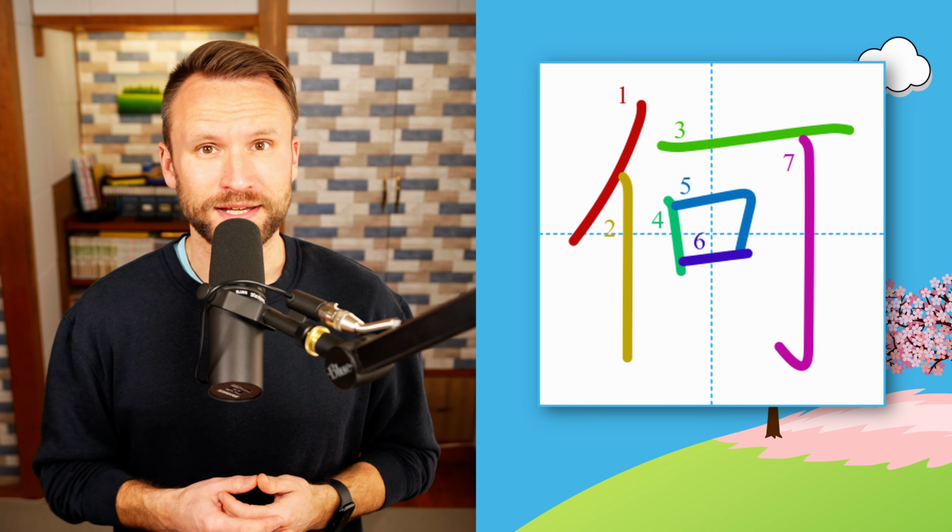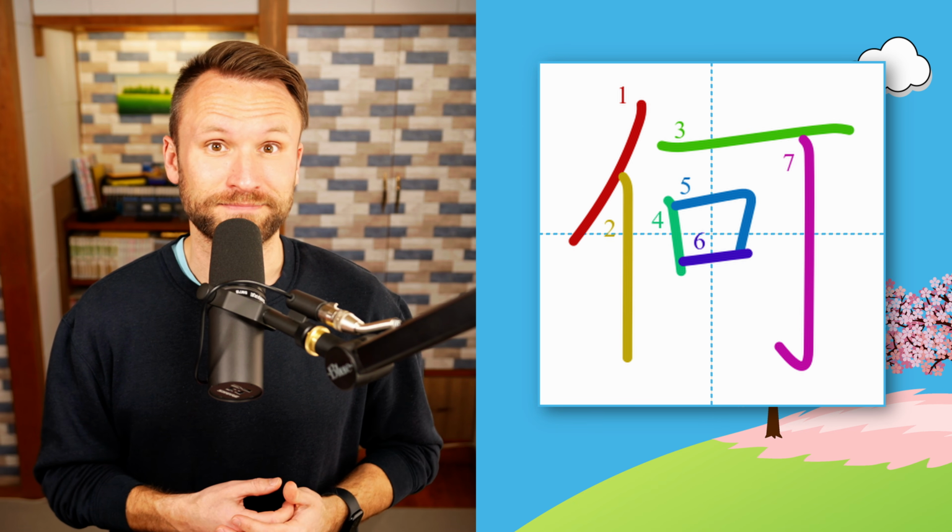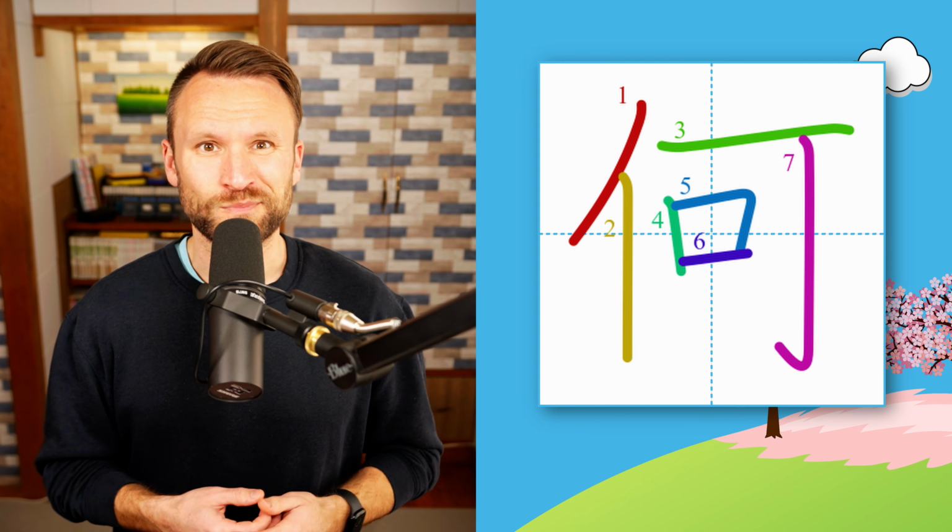Yeah. What's this, you may ask? Well, I'll tell you what it is. It's our first kanji for today. That's what. It means what? Like, as in the question. The interrogative what? Interrogative? Interrogative? I can't remember.